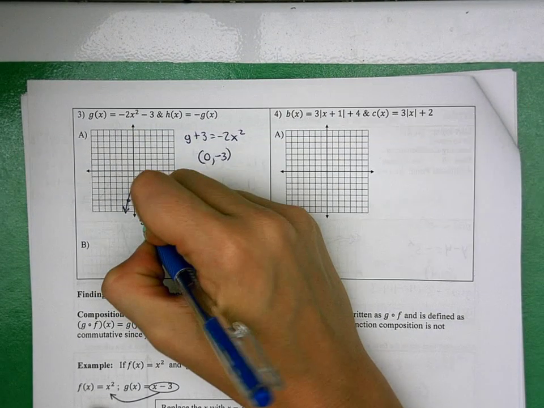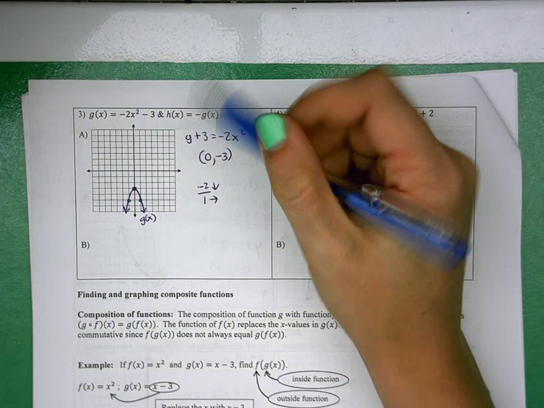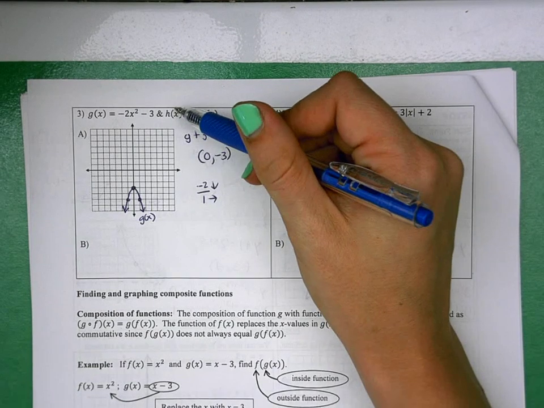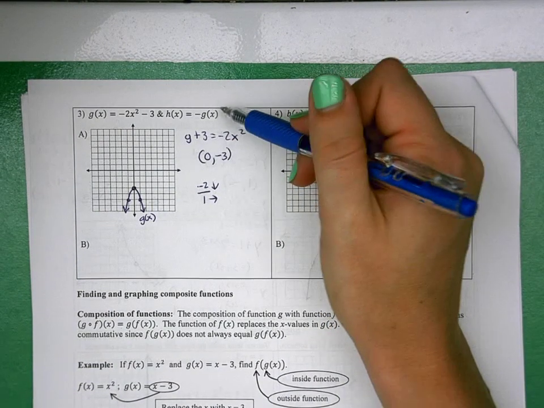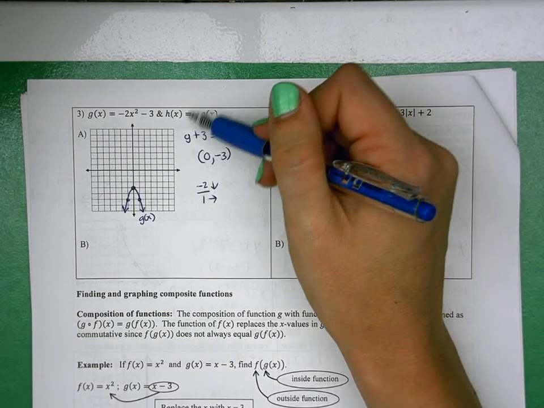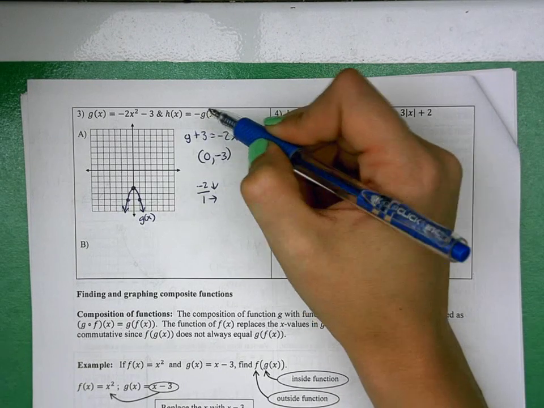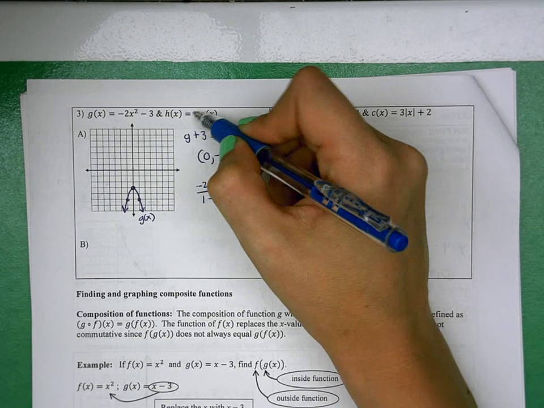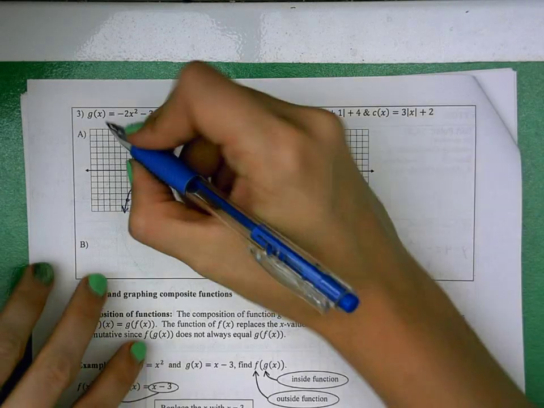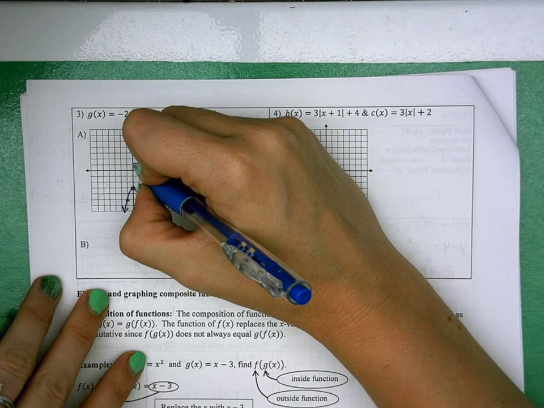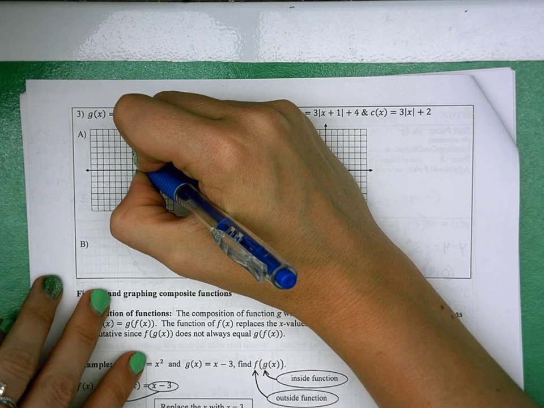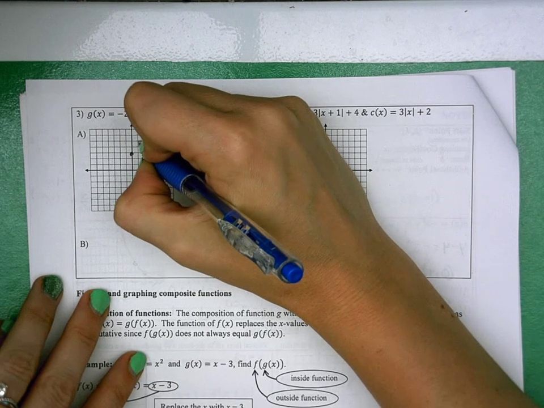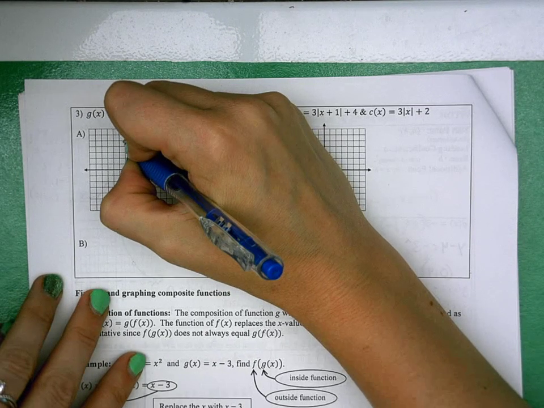Okay, h of x. Take a look at what happens to h of x. h of x is negative g of x. Well, this is telling me to do a reflection across the x-axis, because x has stayed the same, but y has changed. And so if I reflect over the x-axis, my h of x ends up right here.